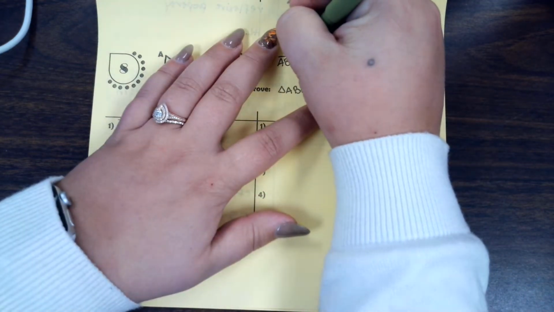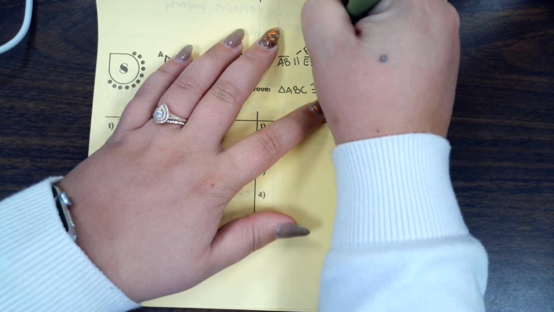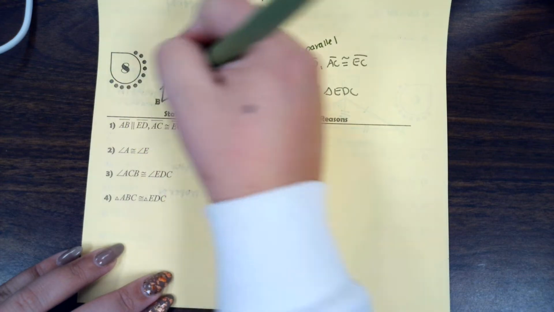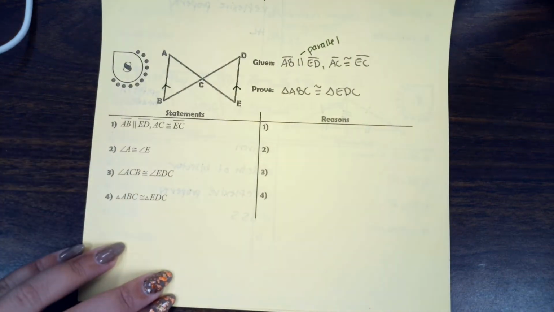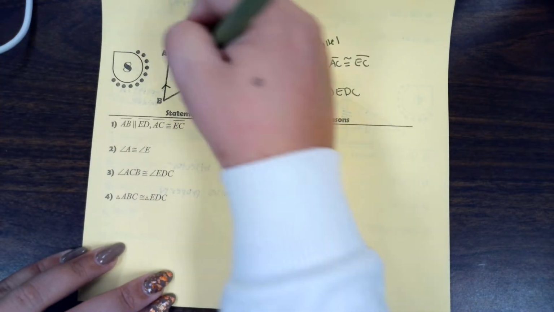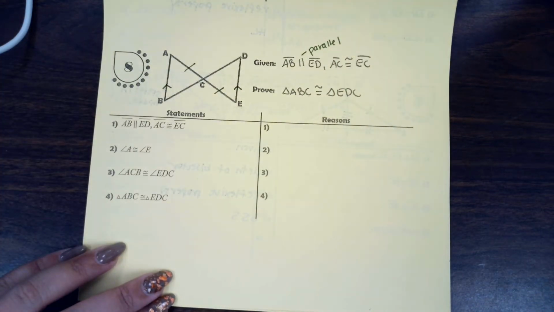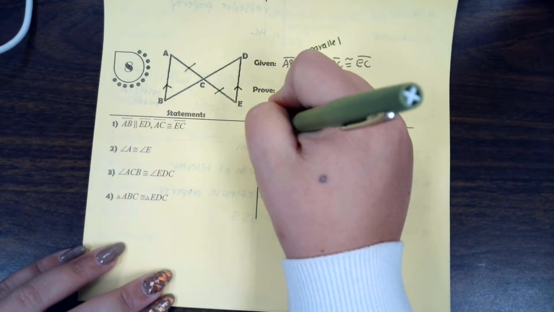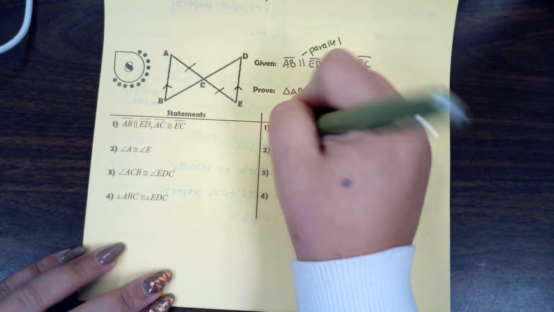We've got to remember this means parallel. So AB is parallel to ED. We can mark that on our diagram with little arrows like that. We're also being told AC equals EC. There we go. All right, first step, we just rewrite the given, and our reason is given.